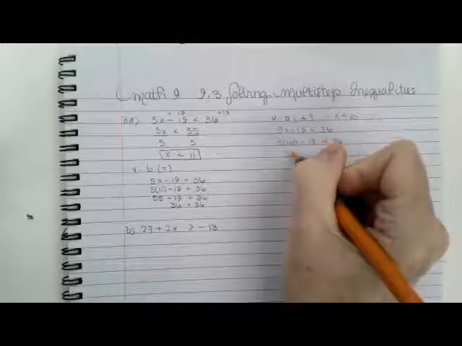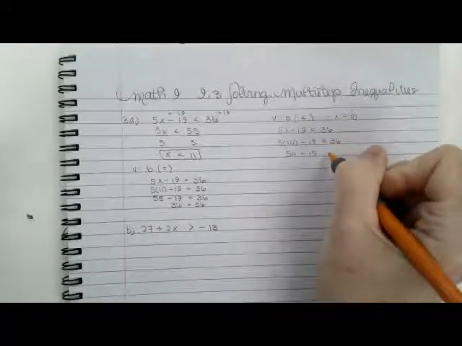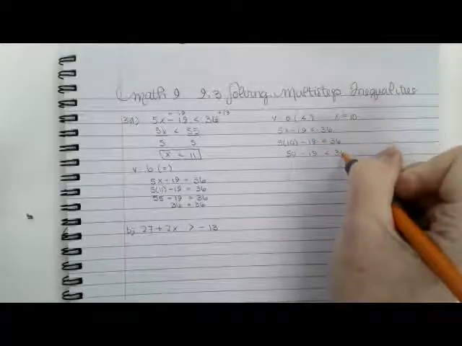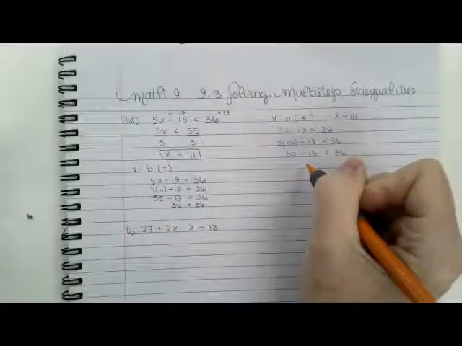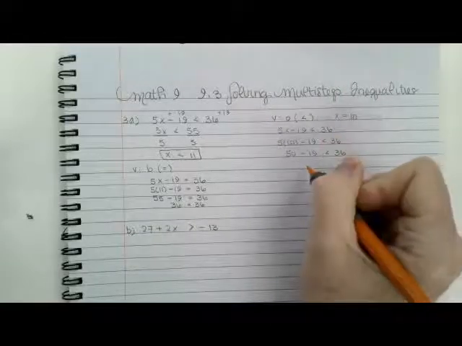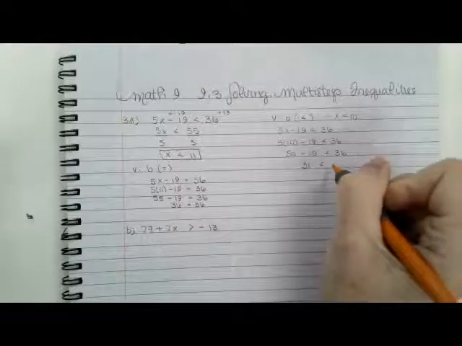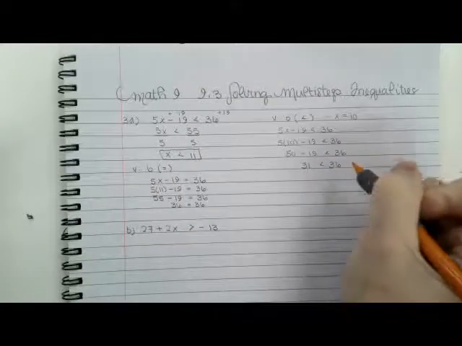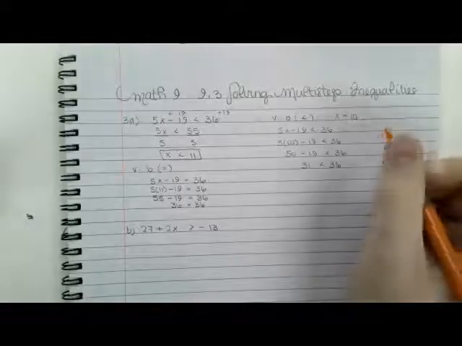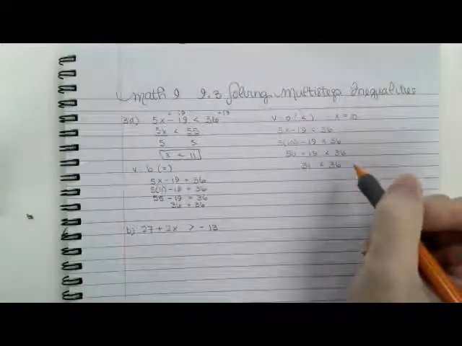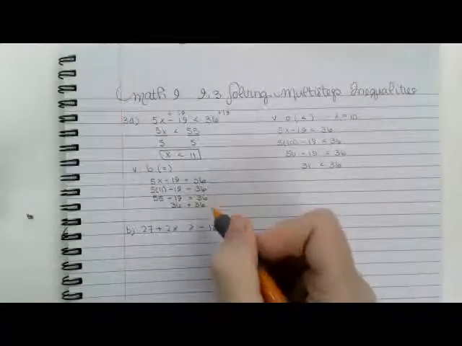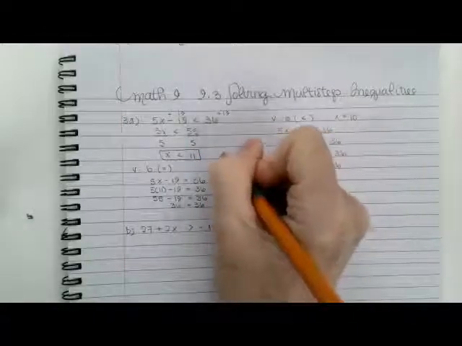So 50, take away 19, is less than 36. 50 take away 20 would be 30, so one more than that, 31 is less than 36, and that's true. So our less than is correct, and our number part is correct, so hooray for us.